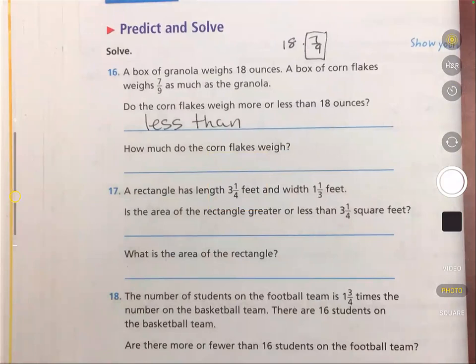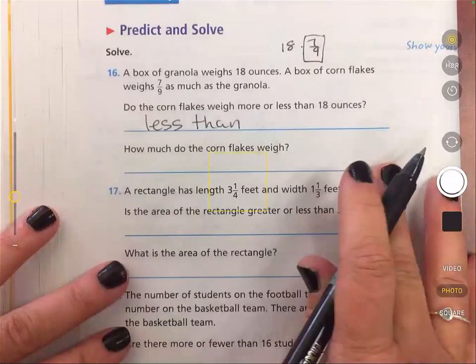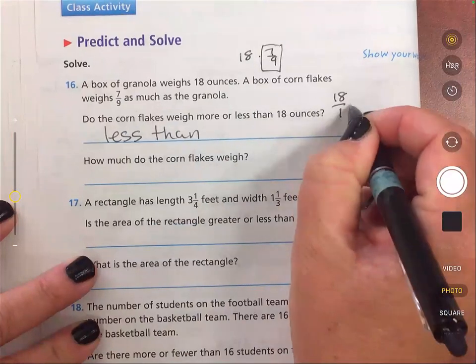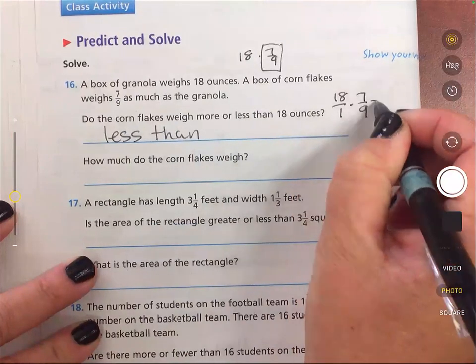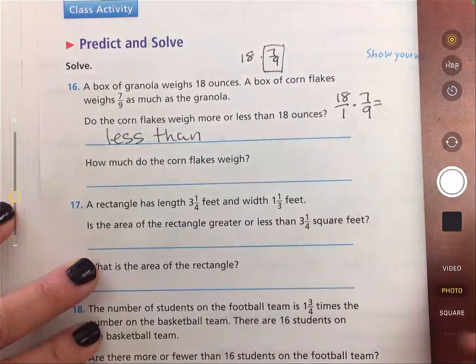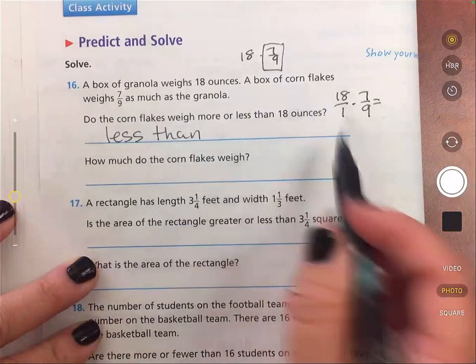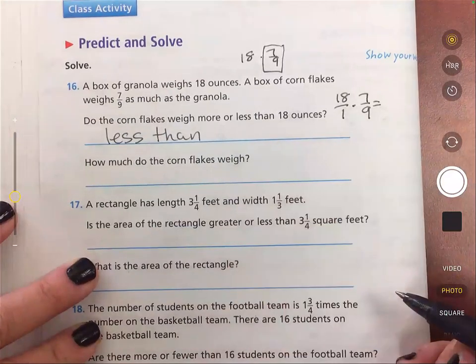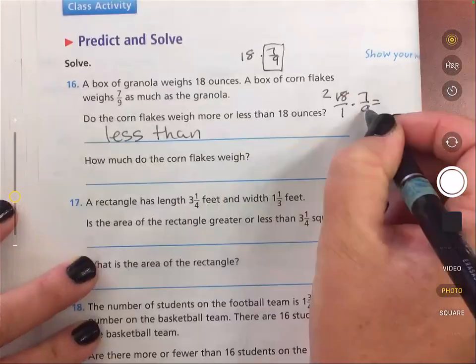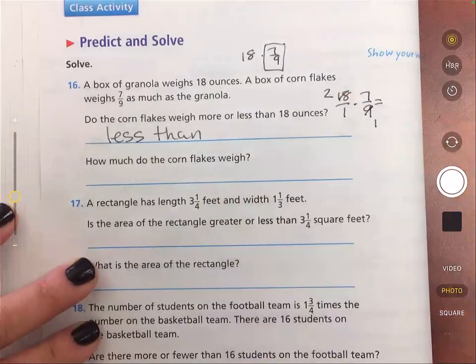Let's check it out. 18 times 7/9. Are you guys okay if I do some cross canceling on this one? Yes. I'll show you how I do it. 18 times 7/9. 1 and 7, I can't cross cancel anything there. But 9 and 18, I know that 9 goes into both of those. 9 goes into 18 2 times, and 9 goes into 9 1 time.